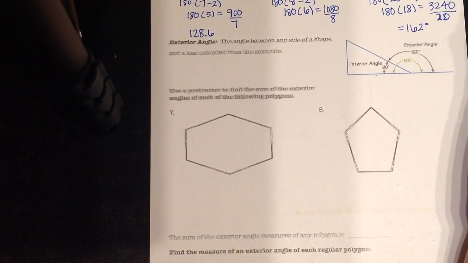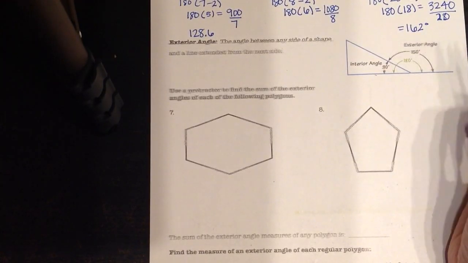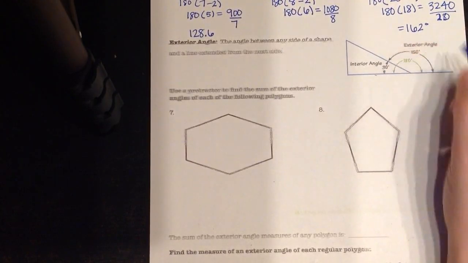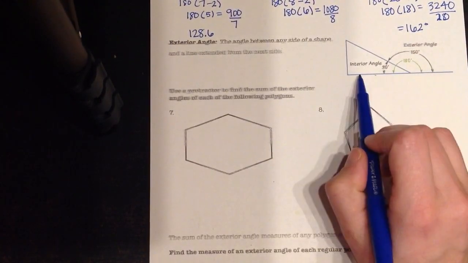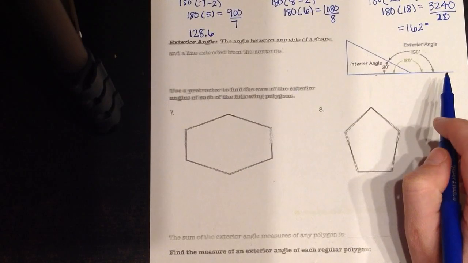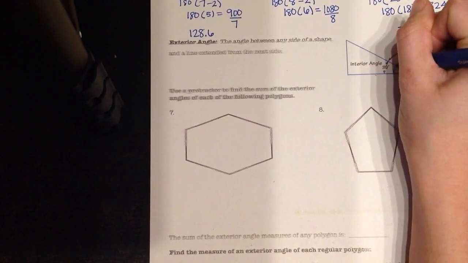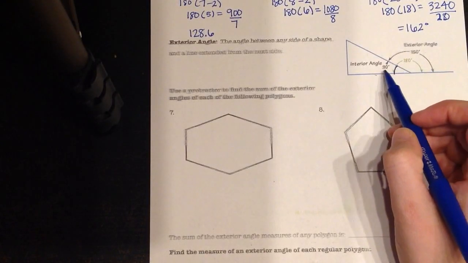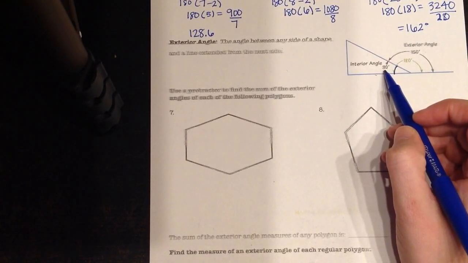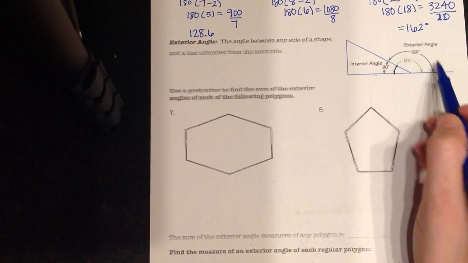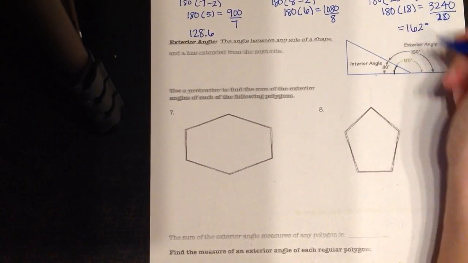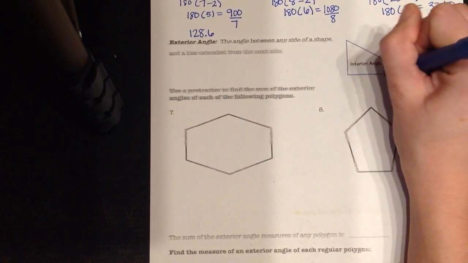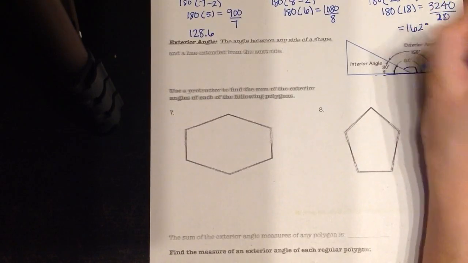If we think about it as a triangle, we know if we have a straight line here, that straight line is 180 degrees. So if this interior angle is 30 degrees, this exterior angle here is 150 degrees. We're just talking about extending the line and measuring it right here.